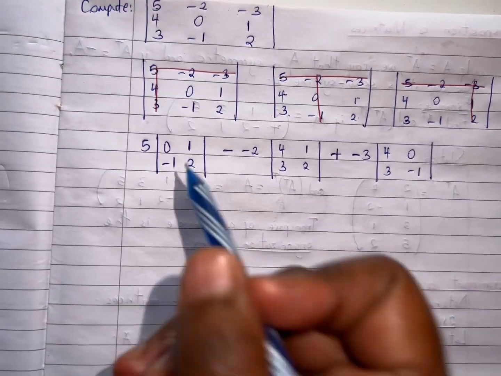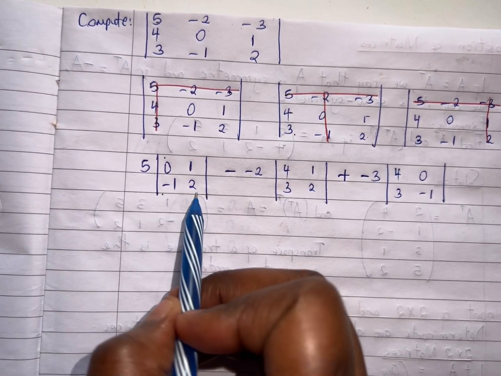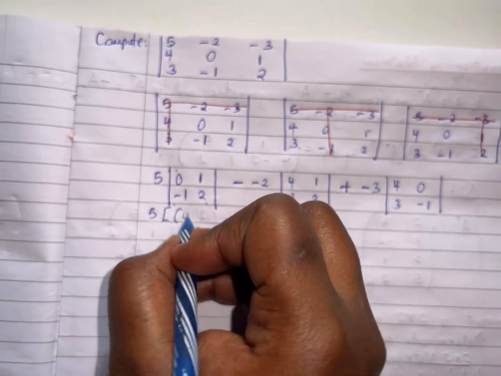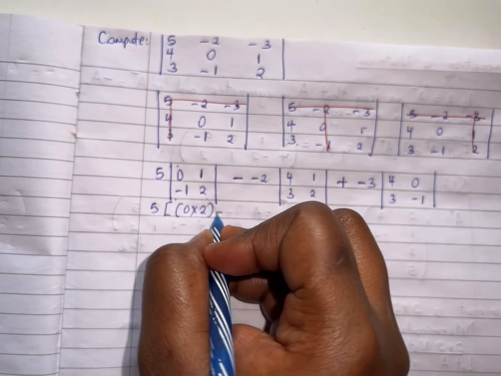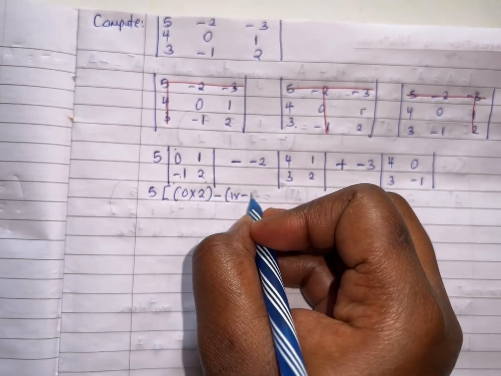So you remember the formula for computing a 2 times 2 matrix. That is what we're going to do. So 5 into 0 times 2 minus 1 times negative 2.